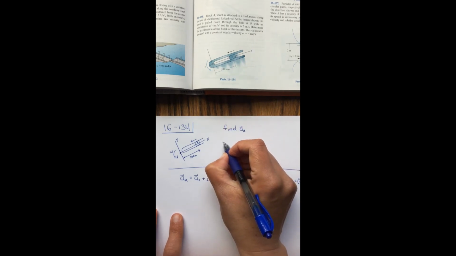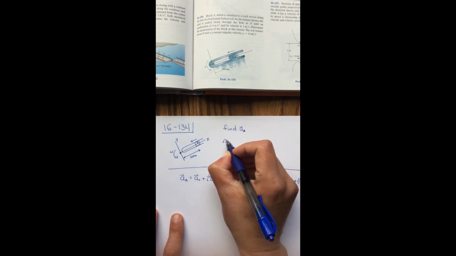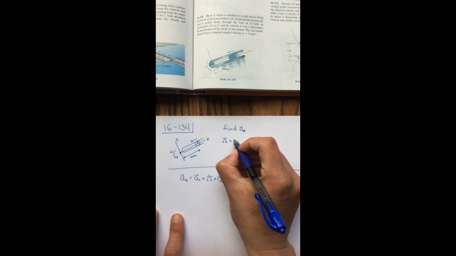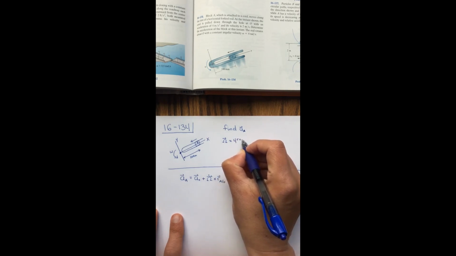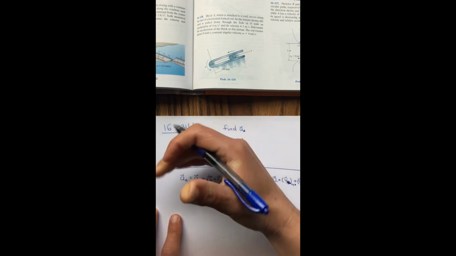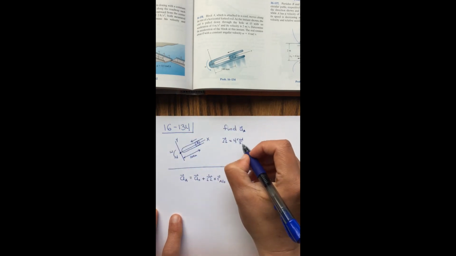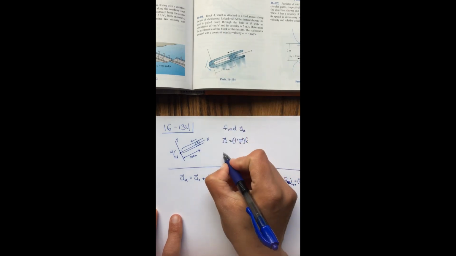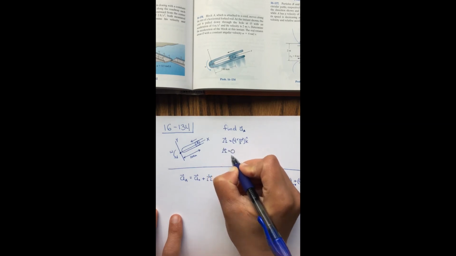And so the angular velocity of the coordinate system, capital Omega, is the same as the angular velocity of the rod, which is 4 radians per second, rotating this way, which would be in the positive k hat direction. And they said it was a constant angular velocity, so that means the angular acceleration of that coordinate system is 0.